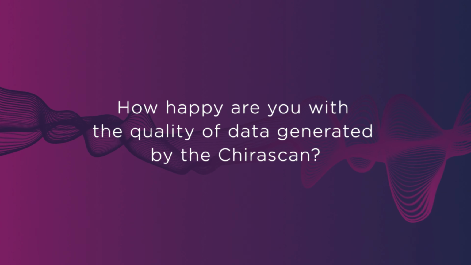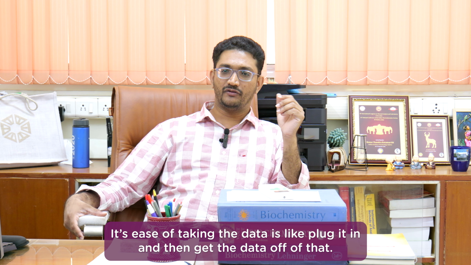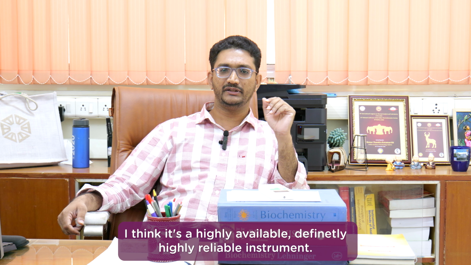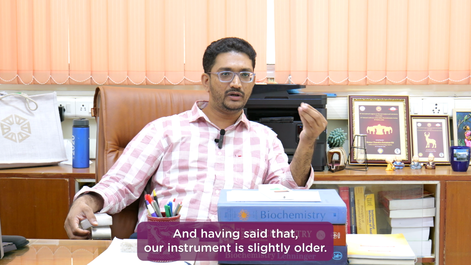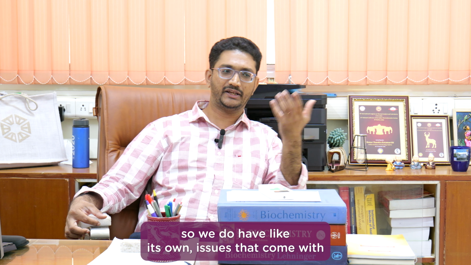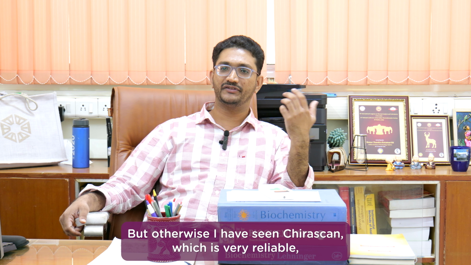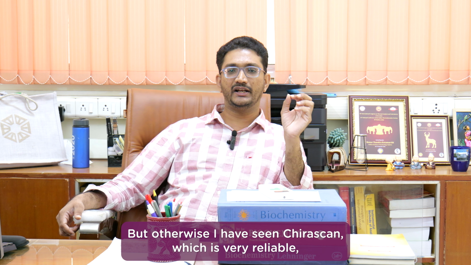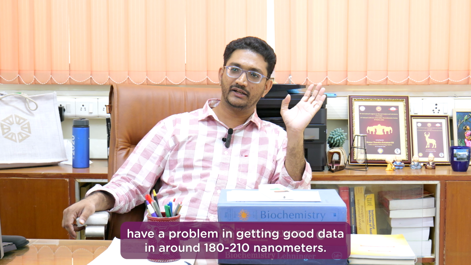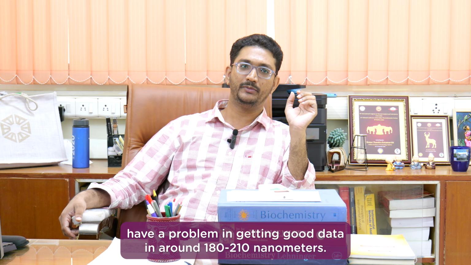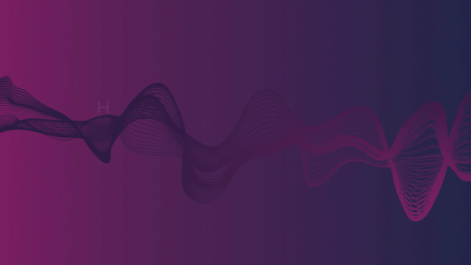The ease of taking data is like plug in and get the data out. I think it's definitely a highly reliable instrument. Having said that, our instrument is slightly older, so we do have the issues that come with being an older instrument. But otherwise, I have seen that Chirascan is very reliable. Many CD spectrophotometers have a problem getting good data around 180 to 210 nanometers, but I know that Chirascan has been reliable even in this range, which is very difficult to get.